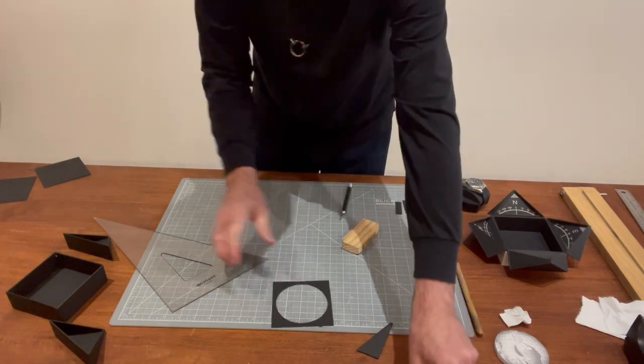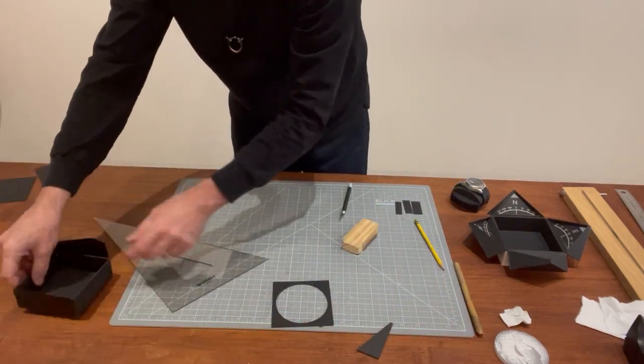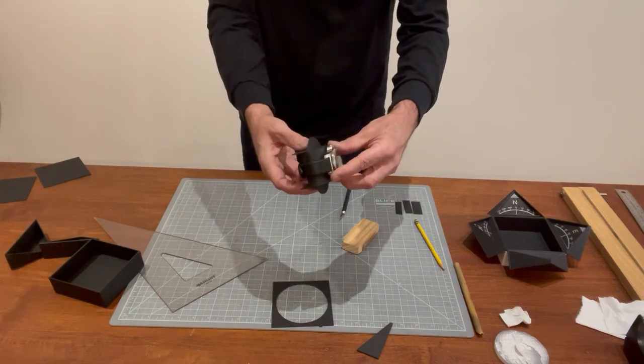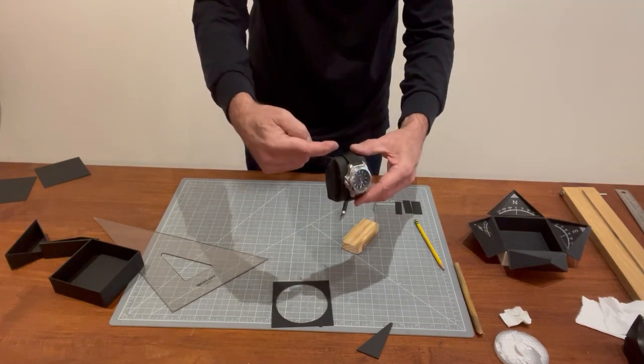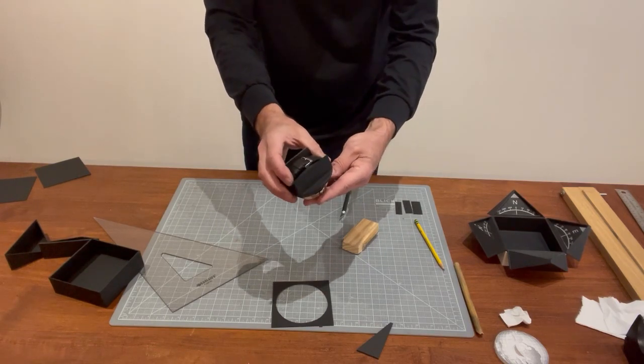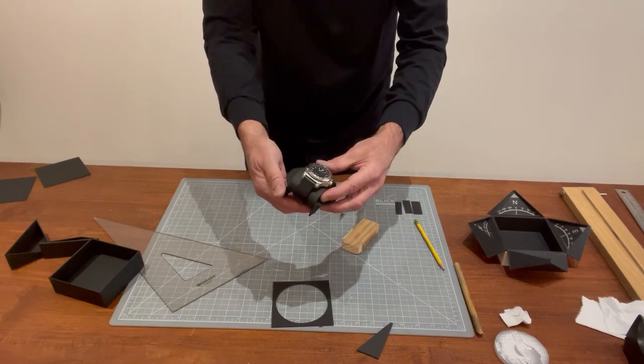So we talked about the triangles. We have a couple of those ready. We have our square base. So we have this inside piece here. This is a little bit more complicated. This is the oval pad that the actual watch is going to be wrapped around. I'm just imitating how other watch boxes work.